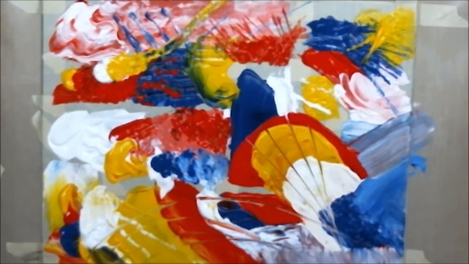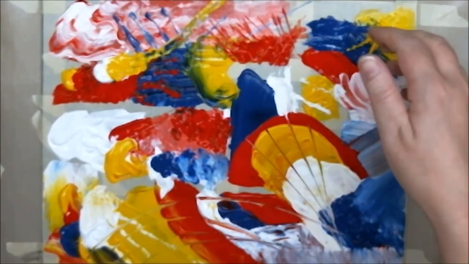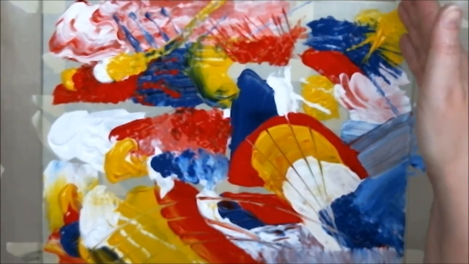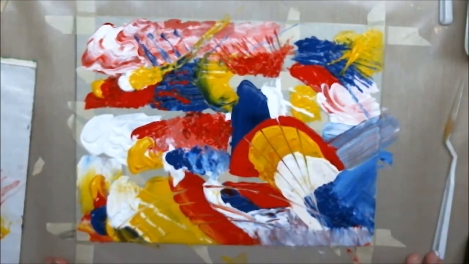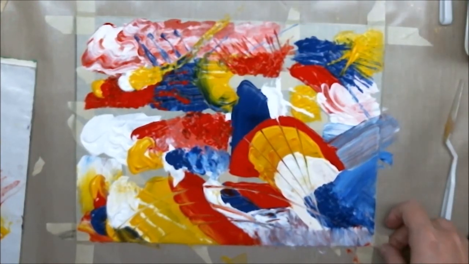Okay, so here we are, we have it covered. This is the hardest part. I've learned over the years that leaving the tape until the paint is dry is a bad idea, because then you pull the paint and the paint turns plastic, and then you can't get the tape off and it makes a mess. So we're going to take the tape off now, and I know this looks like a mess, and it's supposed to. It's a very colorful, artistic mess. So taking off the tape, just be as careful as you can.